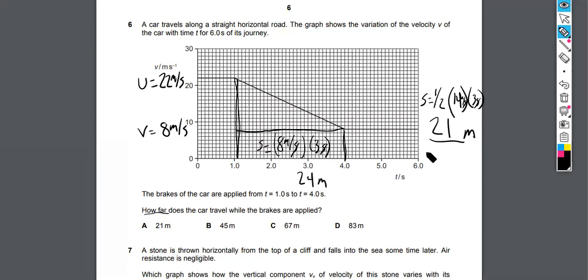24 plus 21, 45. So choice B. All right, so we add these two, right? Because there's some displacement from this part of it, some displacement from this part of it. So while the brakes are applied, it would have covered 45 total meters of ground. Any questions on that one?